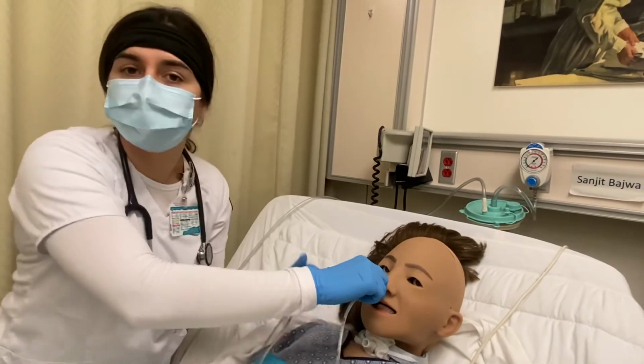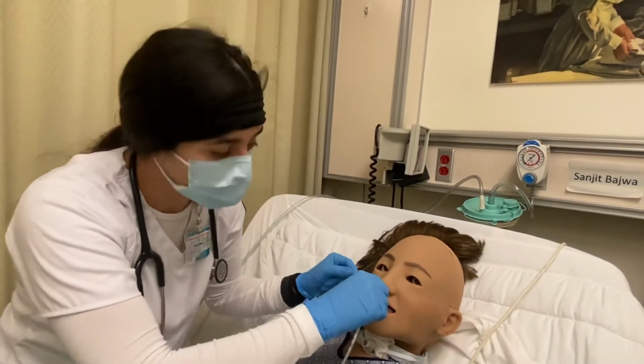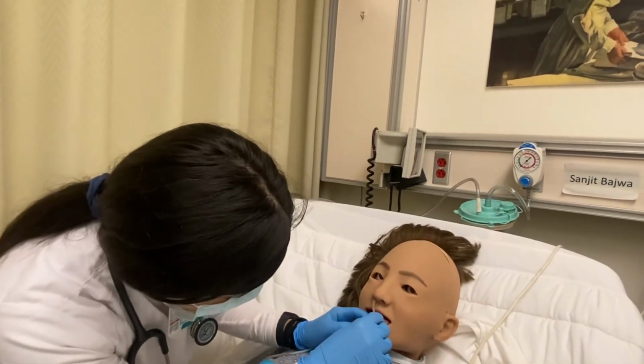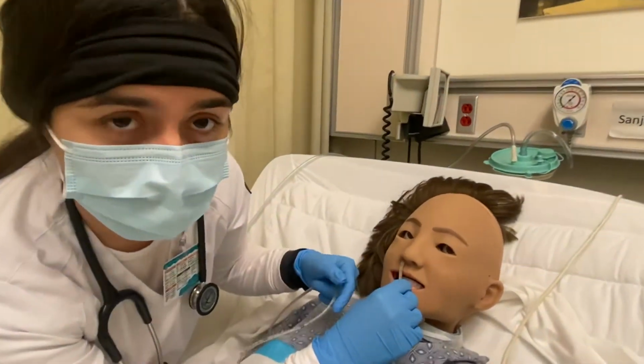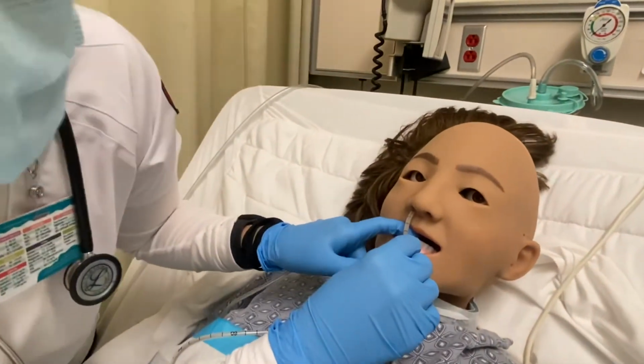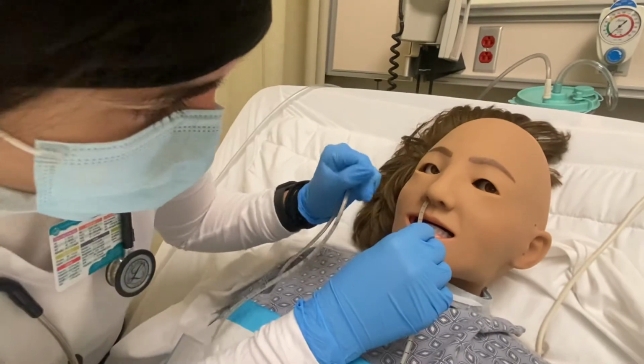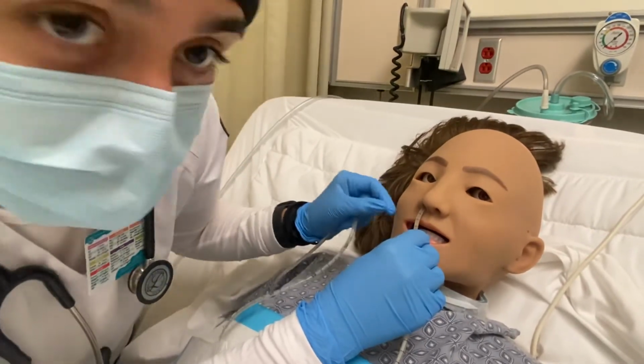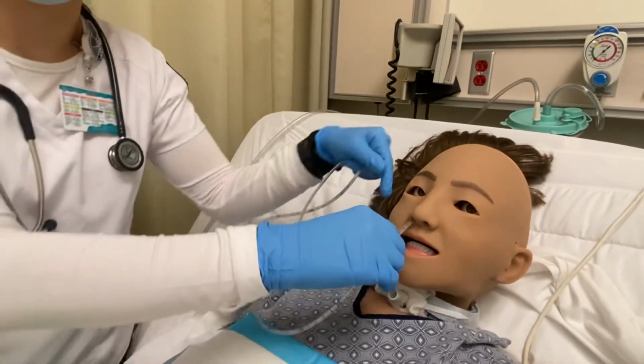If I had a flashlight, which I don't, I would double check inside the mouth to make sure it's going down. It's kind of hard right now, but I would check with a little pen light that it's going down.